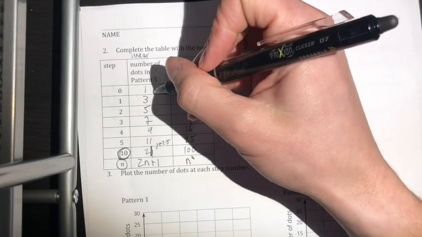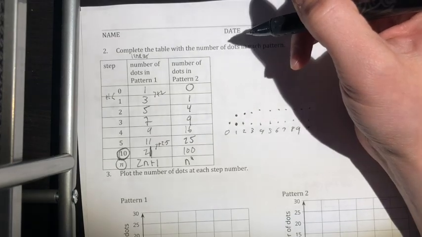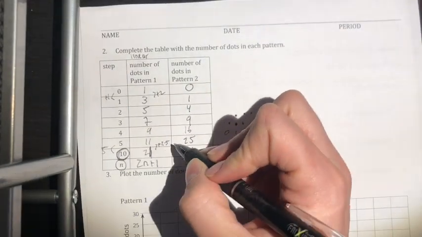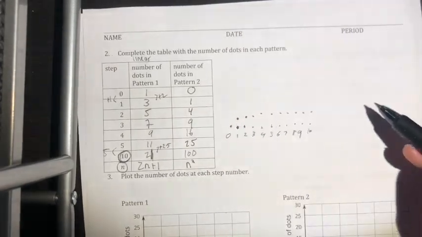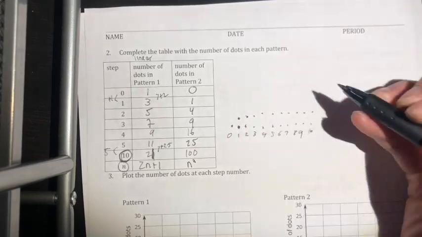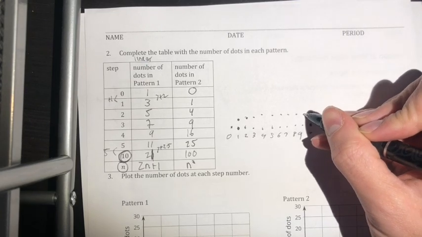So I found my slope of 2, and if I'm adding it 5 times, then I have to add 2 times 5, so I get 21. I also sketched it out over here: stage 0 is here, stage 1 is here, stage 2 is here, adding 2 every time. Stage 10 has 21. So there's another way to figure that out for you.